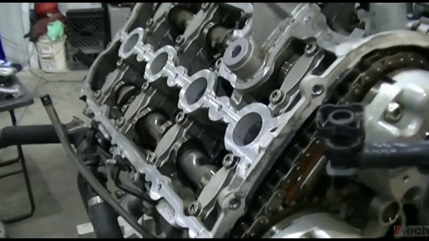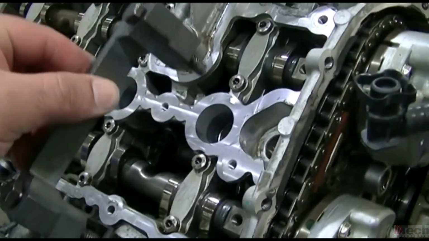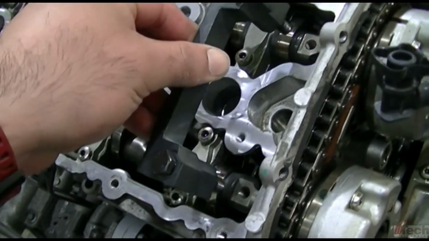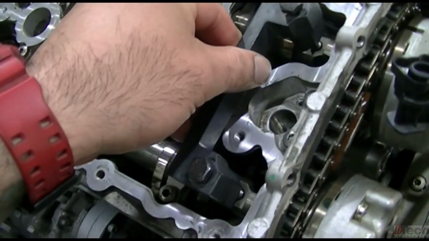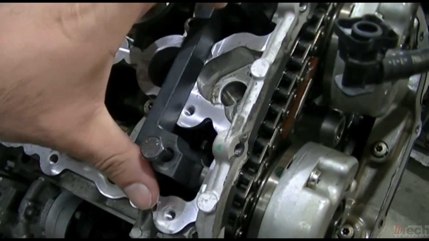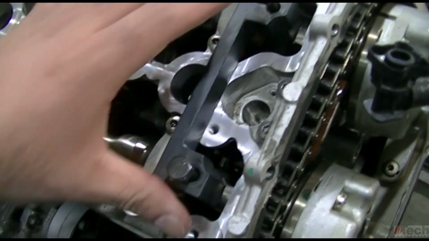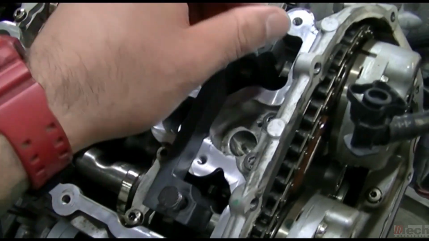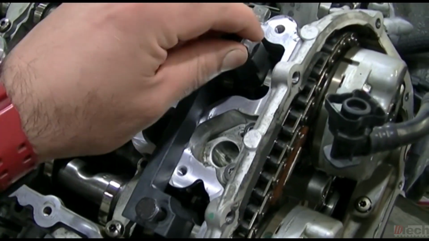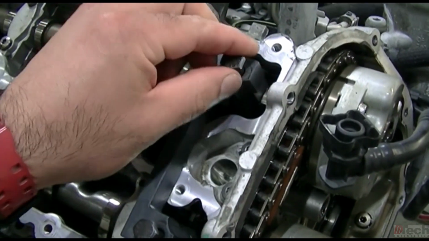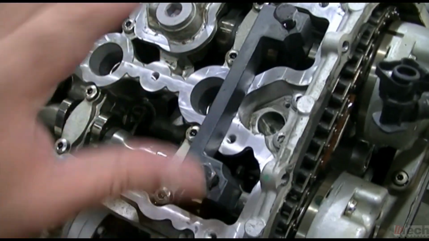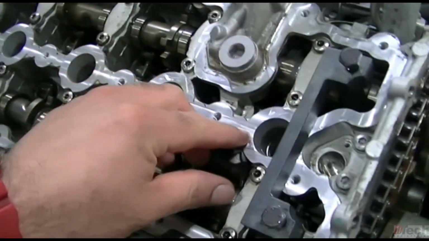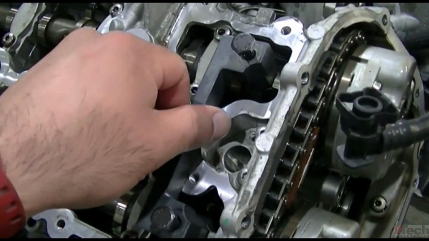And just before turning the camera on, I noticed something that was slightly different bank to bank. So this you just simply set on here on the flat portion, and you screw down the bolt in there, and that'll lock your cams in position along with your crank being locked in.